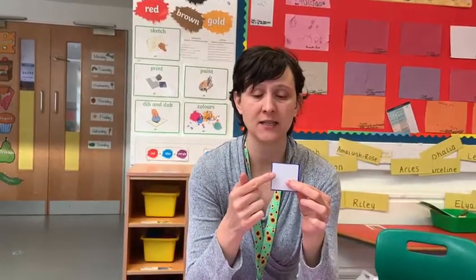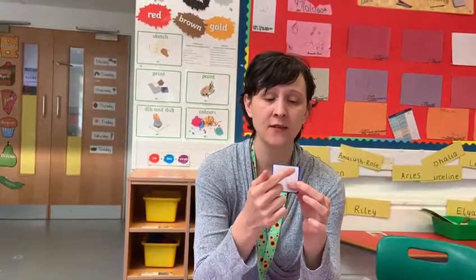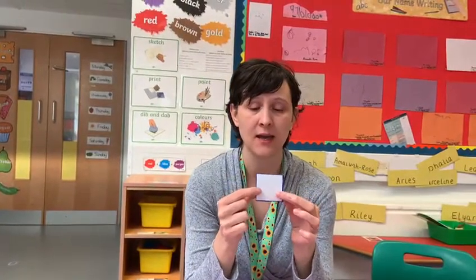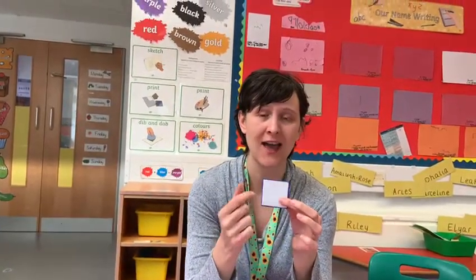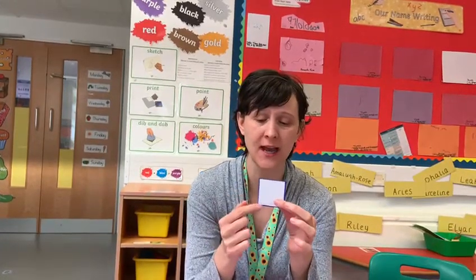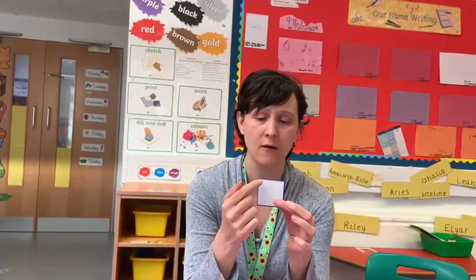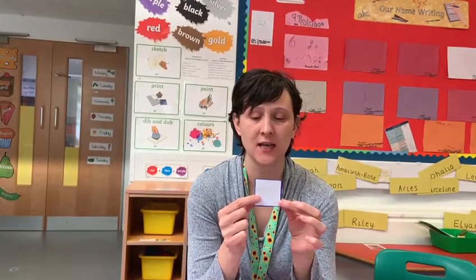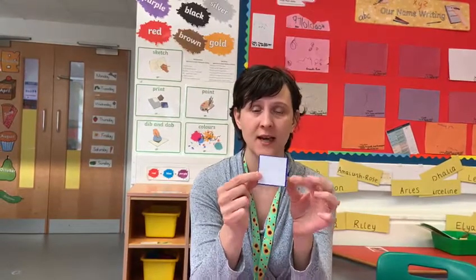What shape is this? What's the name of this shape? It has 4 sides and they are all the same length. Yes, it is a square. My turn. Square. Your turn. Excellent.